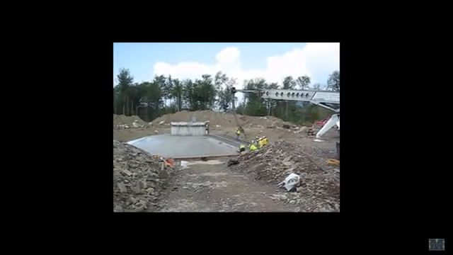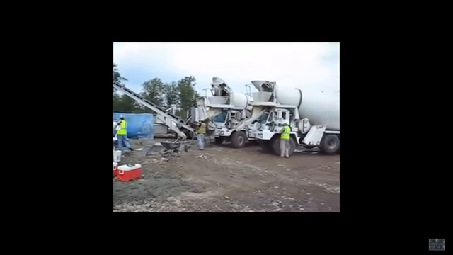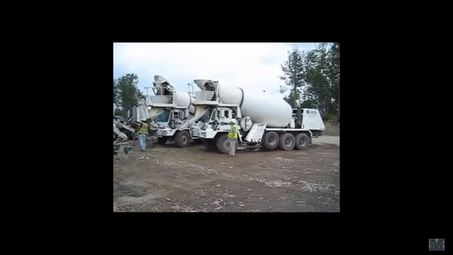Placing some concrete for a wind tower foundation in Roxbury, Maine. There's trucks all lined up, ready to go.